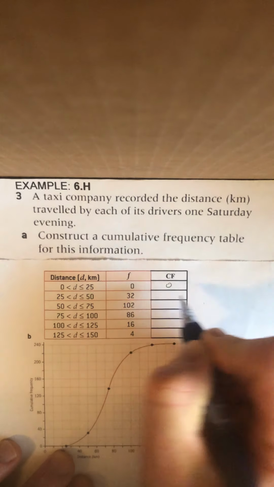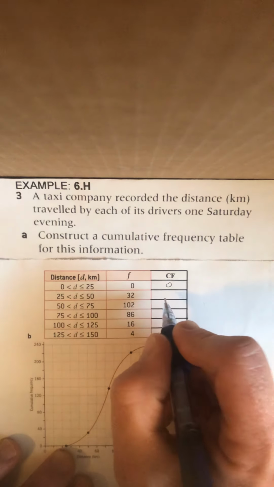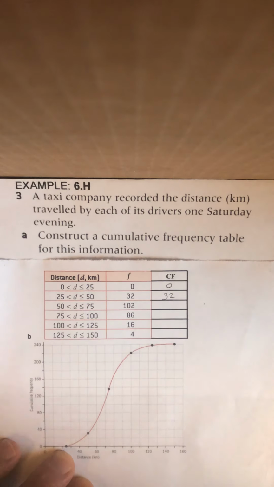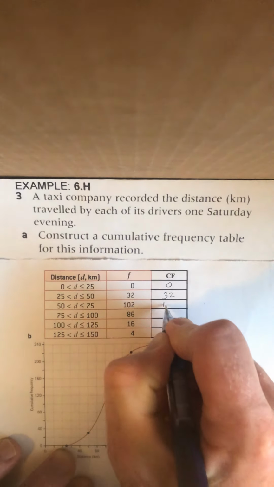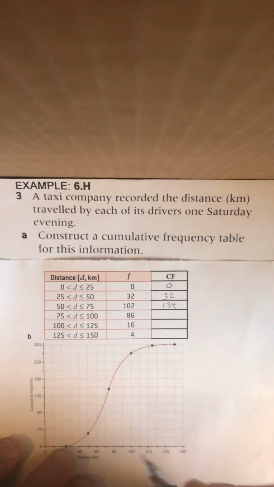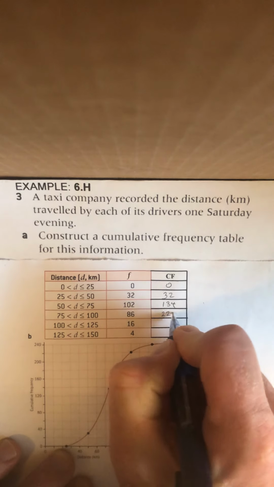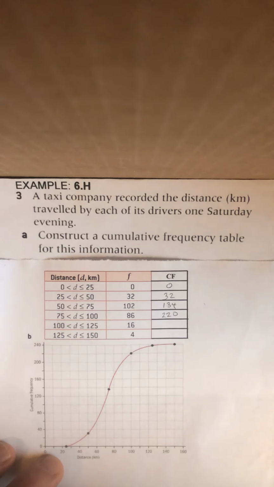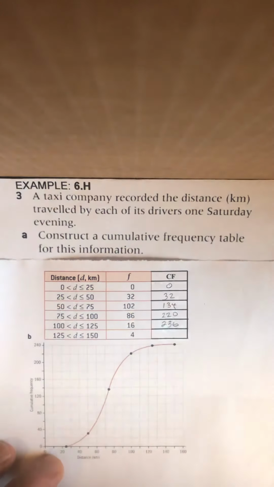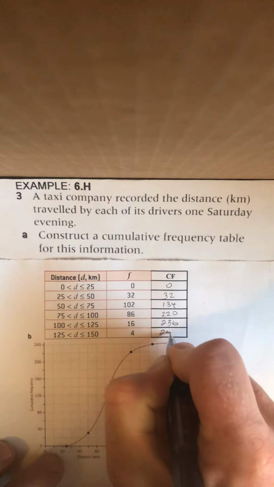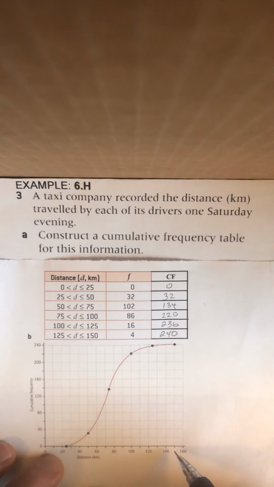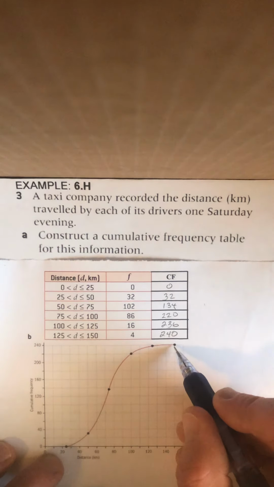There are 0 between 0 and 25, and so we add that to the 32 between 25 and 50. And now we add another 102 to get us 134. Add another 86 to get 220. Add 16 more to get 236. And then add 4 more, and we have a total of 240. And so that last dot at 150 should be at 240.